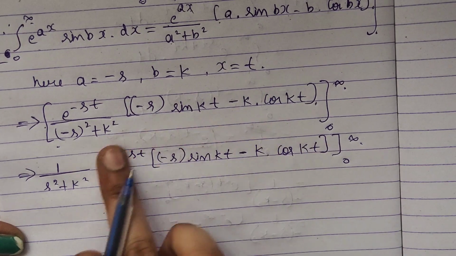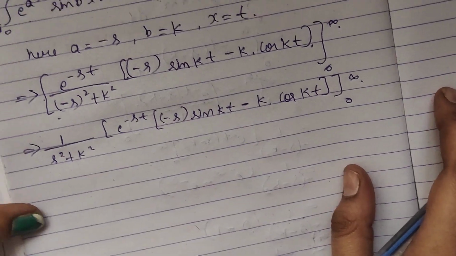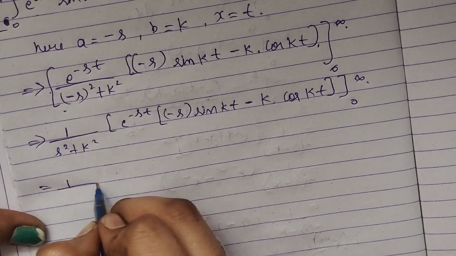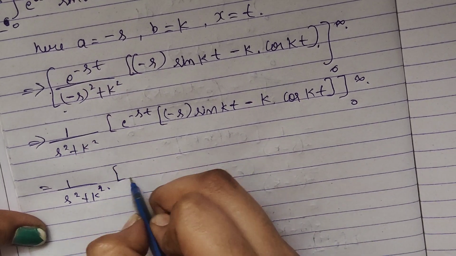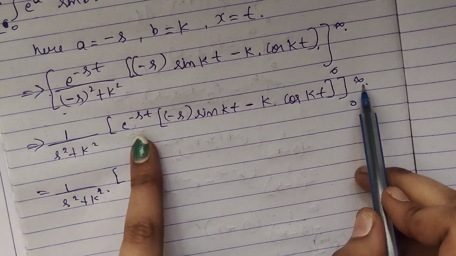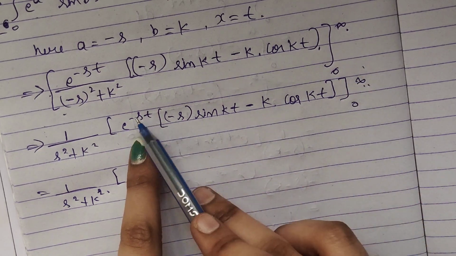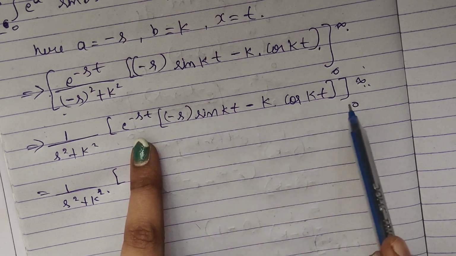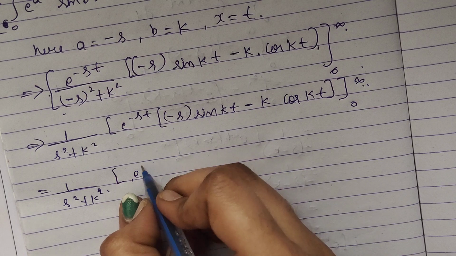So I will apply the limits to this solution: 1 divided by s square plus k square. Here infinity replaces t. We first apply the upper limit, then minus the lower limit.